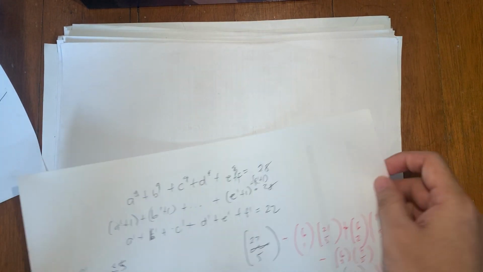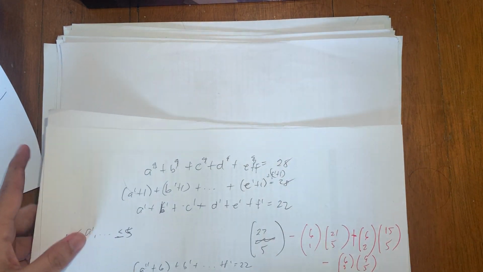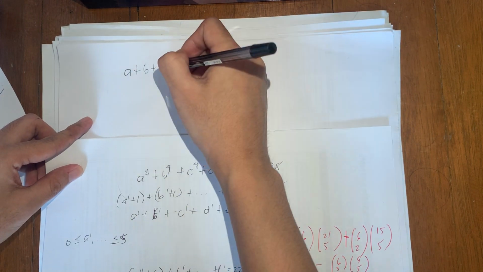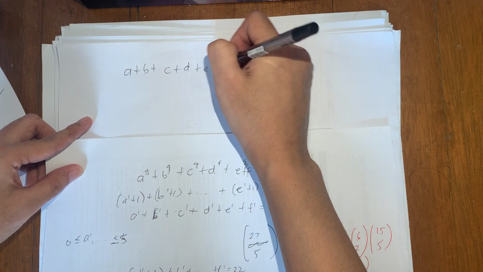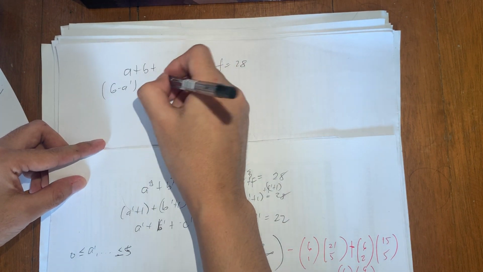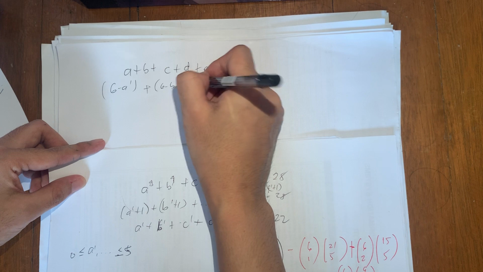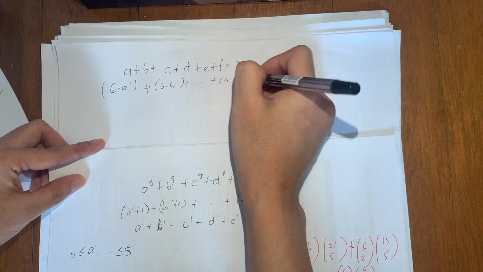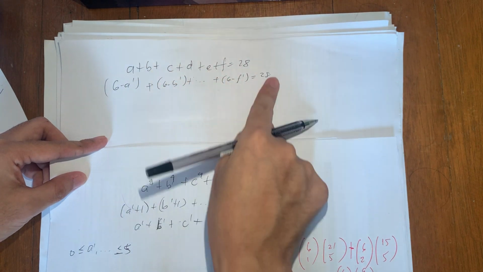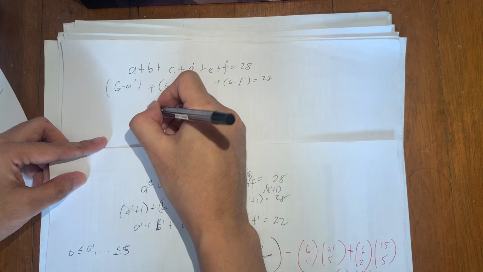So, let's try to answer naman this problem, if we use a substitution 6 minus a prime. I'm telling you, this is much shorter. Plus e plus f is equal to 28. 6 minus a prime plus 6 minus b prime plus and so on. 6 minus f prime is equal to 28. That's 6, so that's 36. 36 minus 28, that's 8.